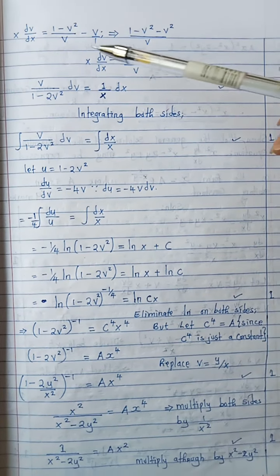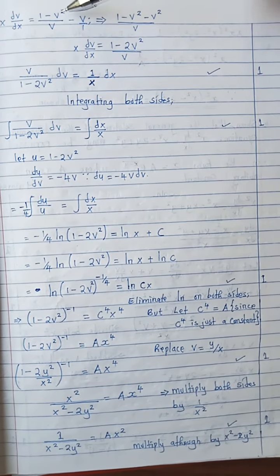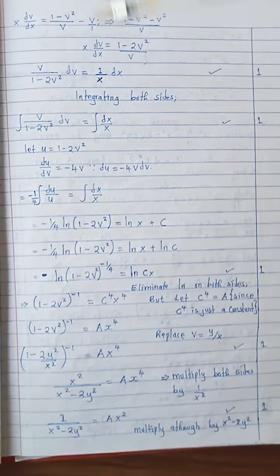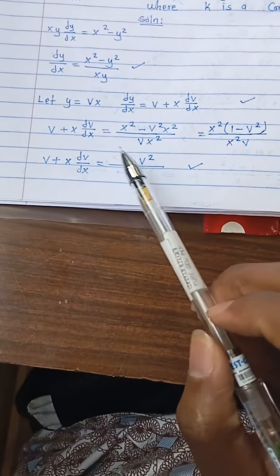To continue from the previous page, we have obtained what we have obtained from this page.